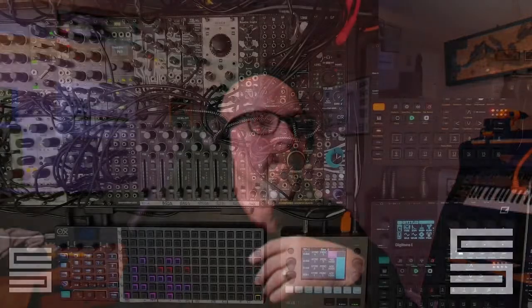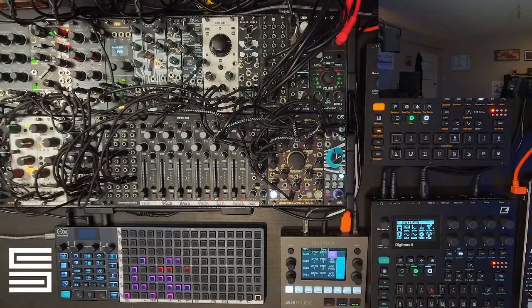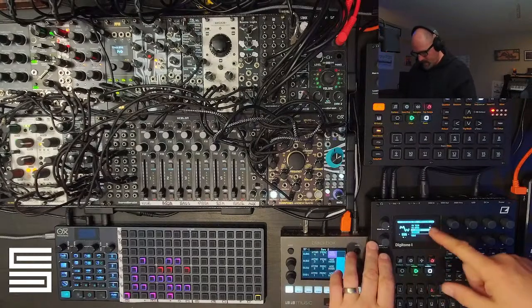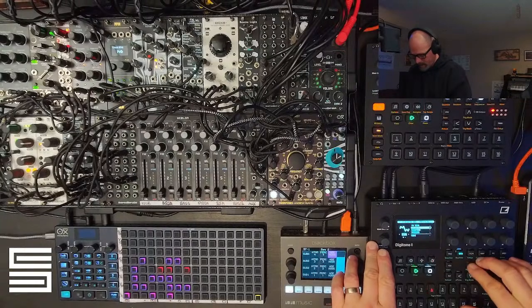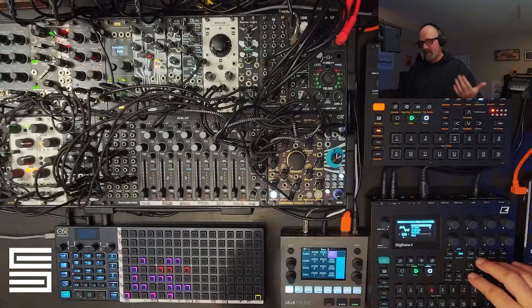Then they added a second FM engine, which is called FM Drum, and it's basically the same engine, but the interface and the controls are different. Well, why don't I just show you? If you go into the machines, you have FM Tone and FM Drum. FM Tone is basically the classic one. That's what it was.